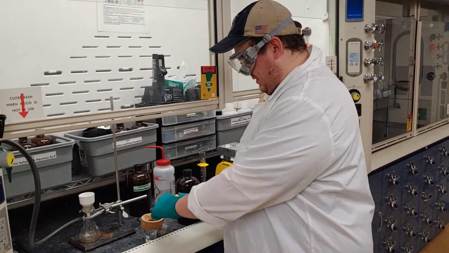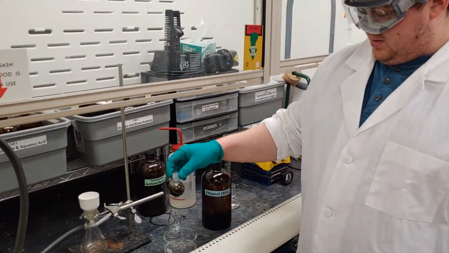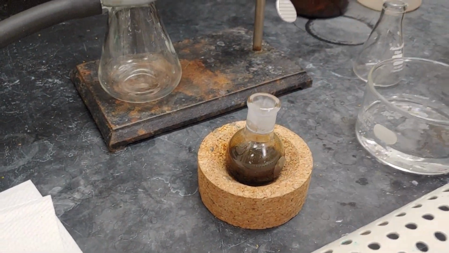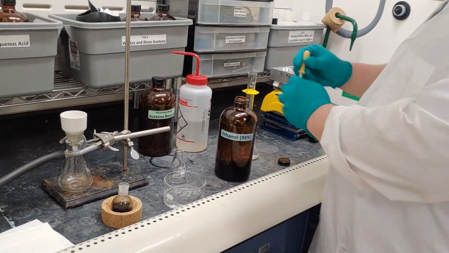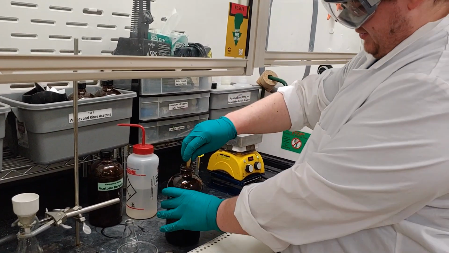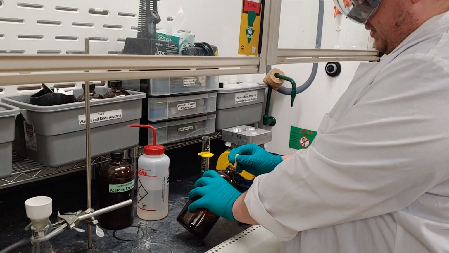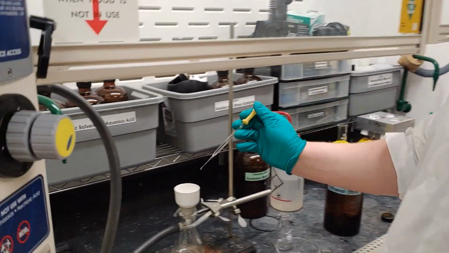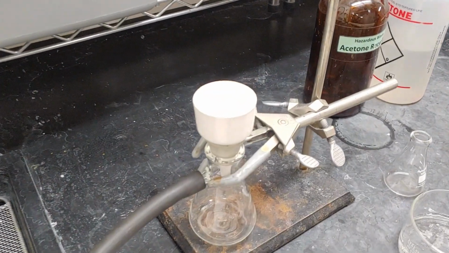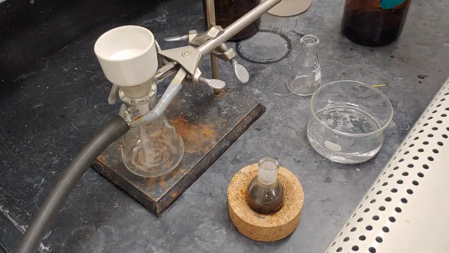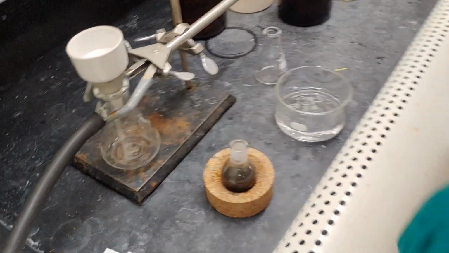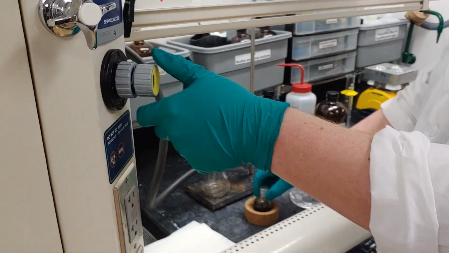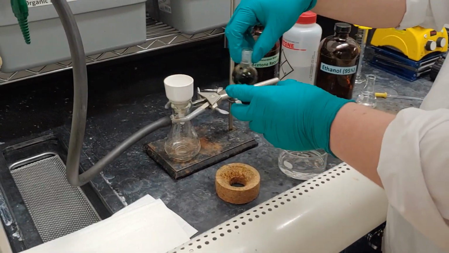Alright, so now that my reaction mixture has been cooled for about 10 minutes, I can filter it. So what I'll do first is wet the filter paper with a little bit of solvent. In this case it's ethanol. I will then turn on the vacuum pump and filter my solid.